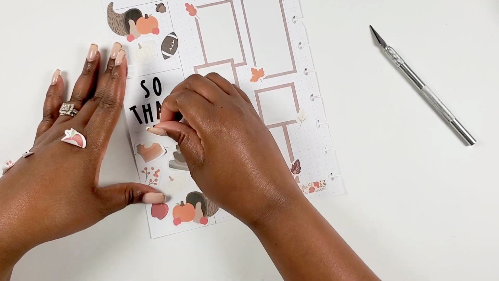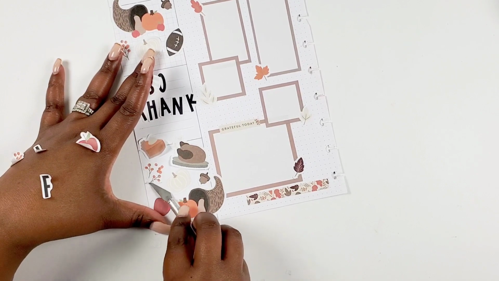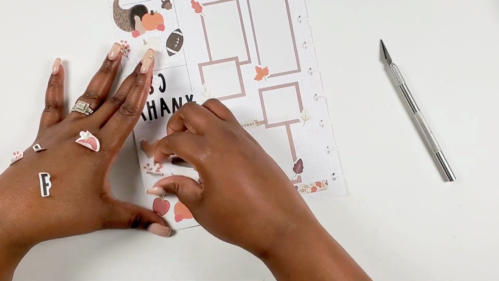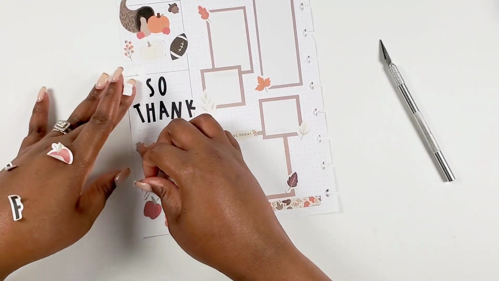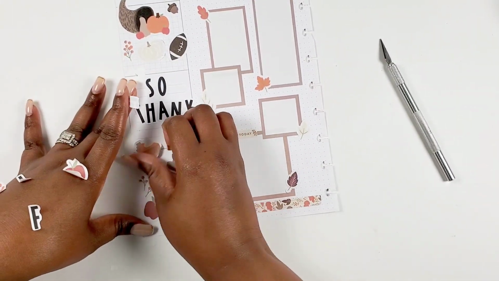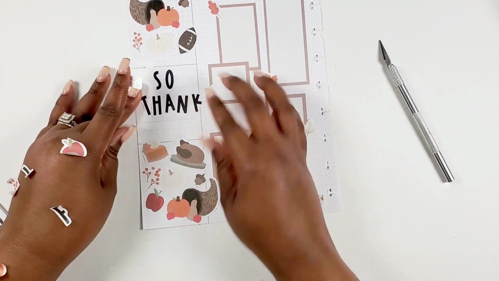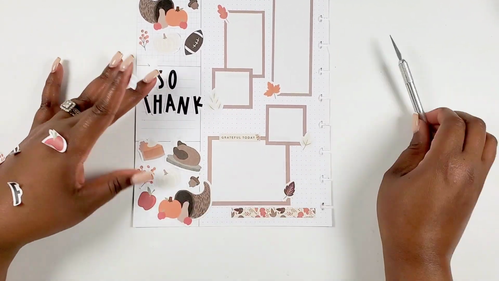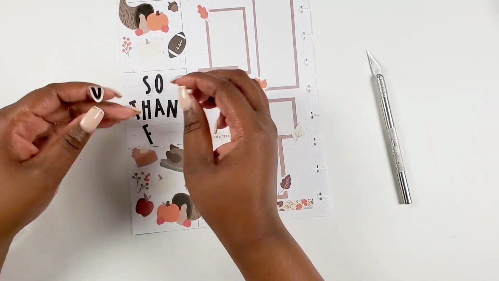Now, you guys, I was maneuvering these little pieces down here at the bottom because they were giving me a little trouble, and I want to say sweet potato pie so bad. To me it's a sweet potato pie because that's what I prefer, but I know a lot of people like pumpkin pie too, so it can be whatever you want. But it was in the way, so we're going to move it down a little bit.